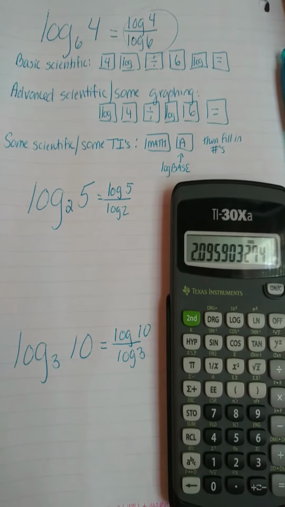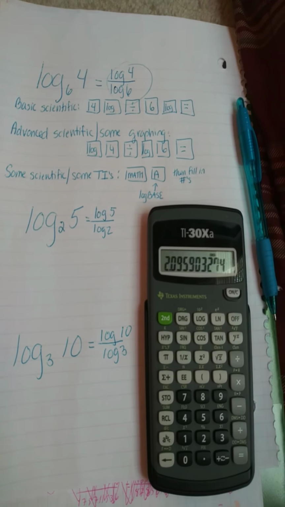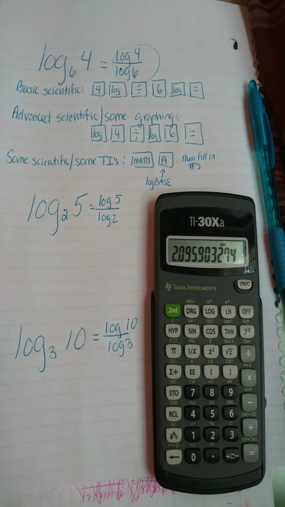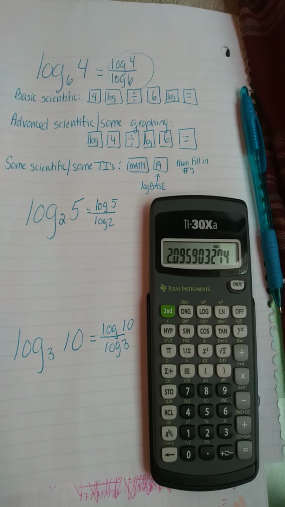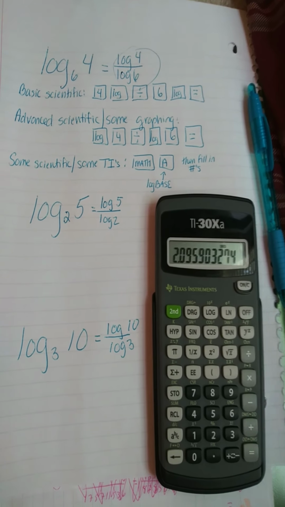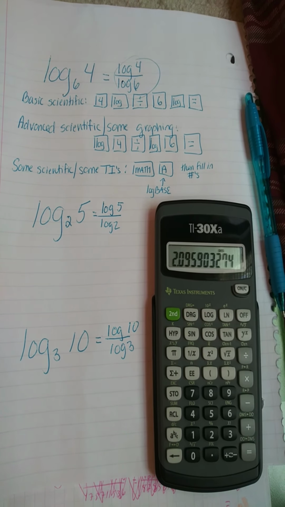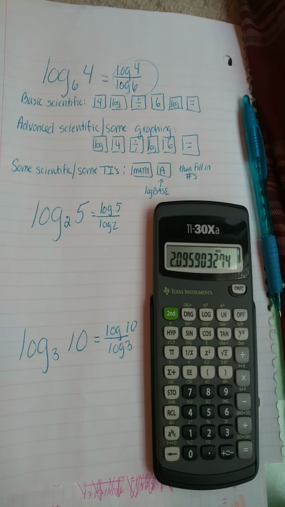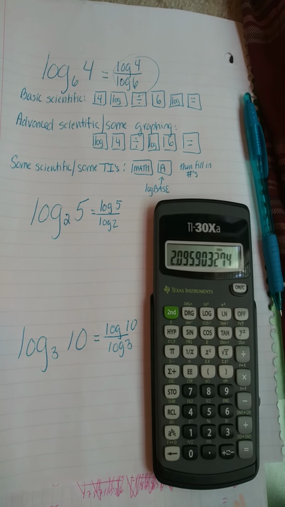So I hope that little tutorial helps. If you have a different kind of calculator that does something very differently, I may or may not be able to help you without seeing it. So try to pop into a live with a video so I can see it. Take a picture of your calculator so I can see it. Send it to me, and I'll do my best to help you figure out whatever your calculator is.